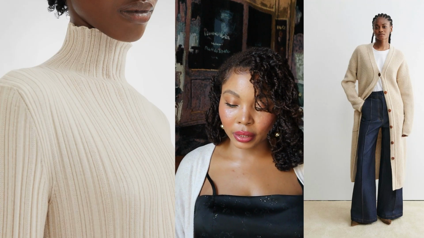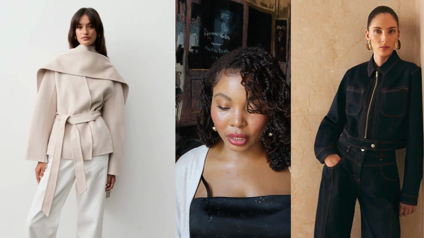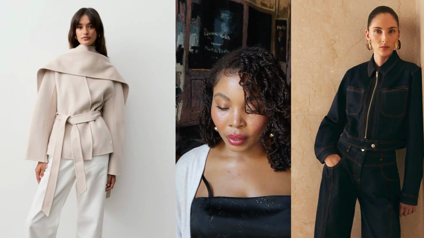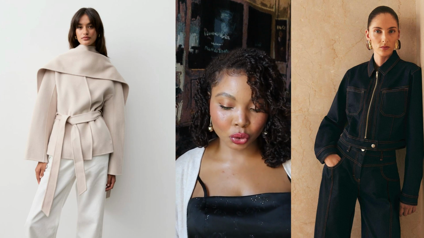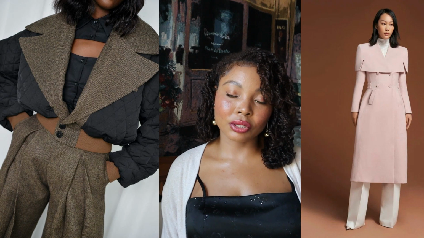Sweaters, lightweight knits, thin rib knits, slightly long cardigans with shape. For outerwear, we're looking at jackets, and they should be crisp and tailored. Double-breasted, sharper shoulders, longer length, cropped, streamlined jackets.